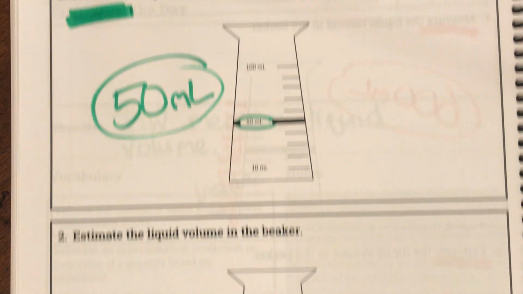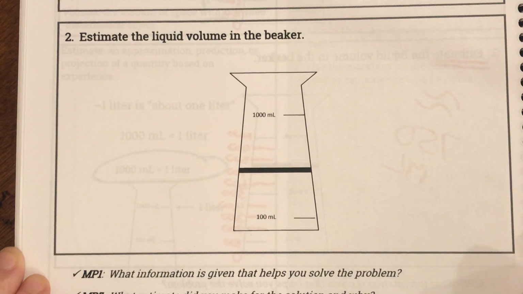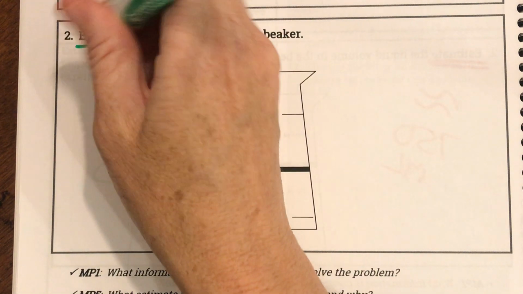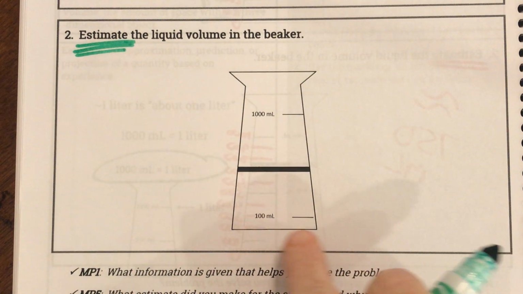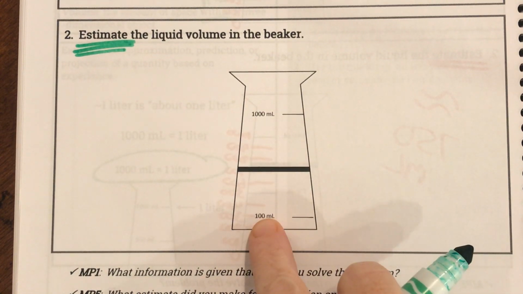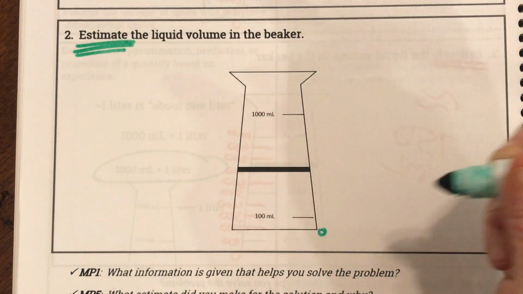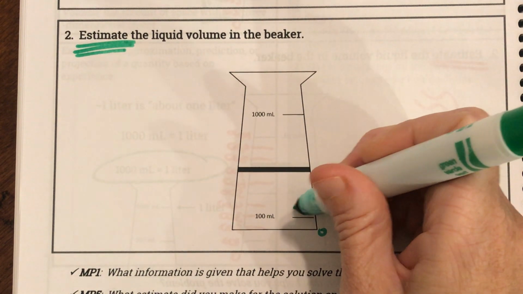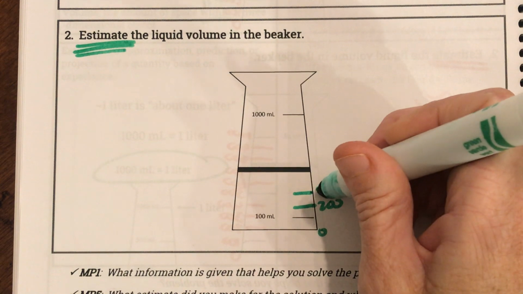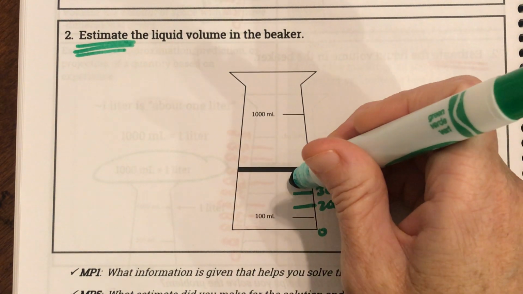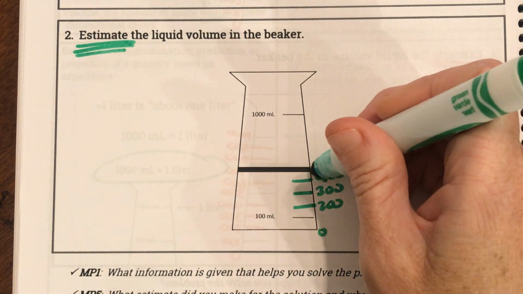Okay, let's look at our next one. This time our directions say estimate the liquid volume in the beaker. So estimate. Estimate tells us we're going to have an approximate or an about answer. Okay, so if my first tally is at 100, and it goes all the way up to 1,000, we might need to just add them the best we could. So maybe 200, 300, maybe that's going to be 500.